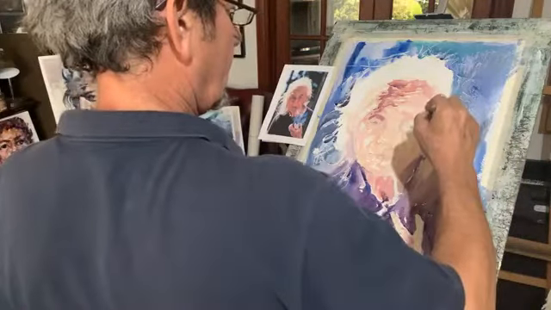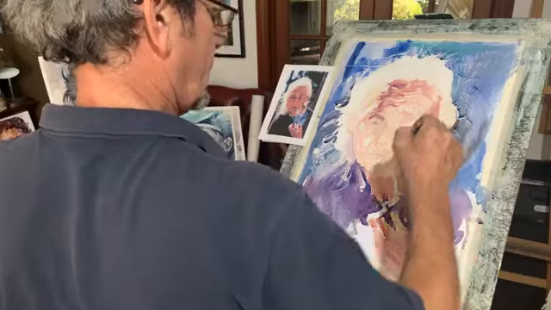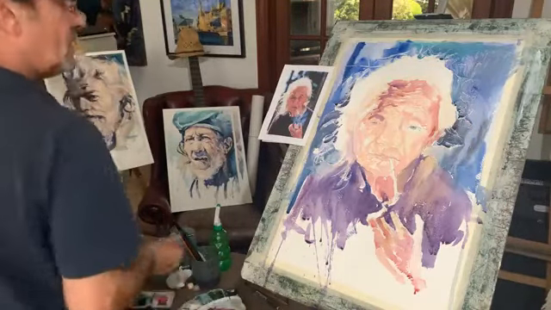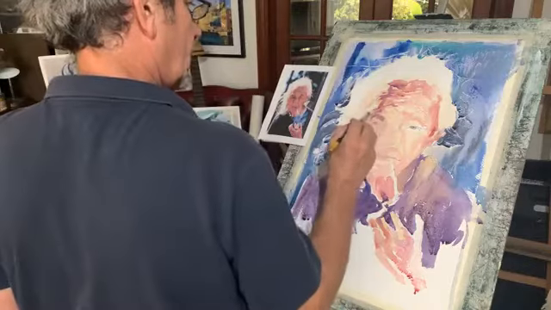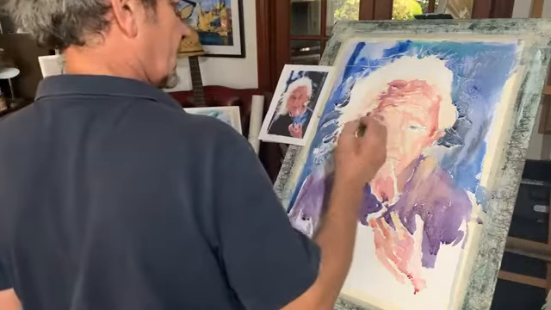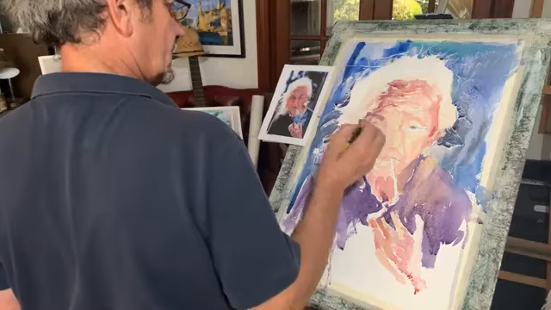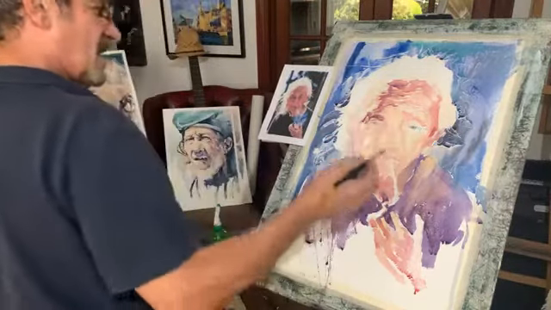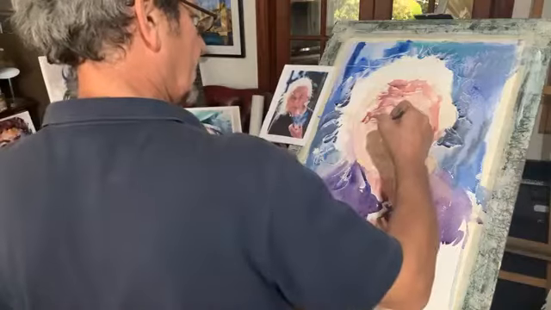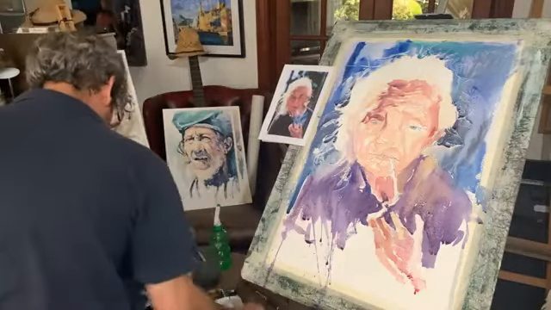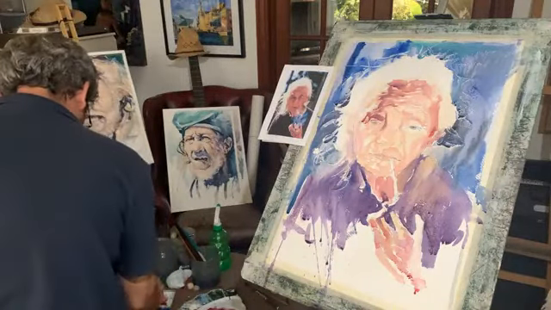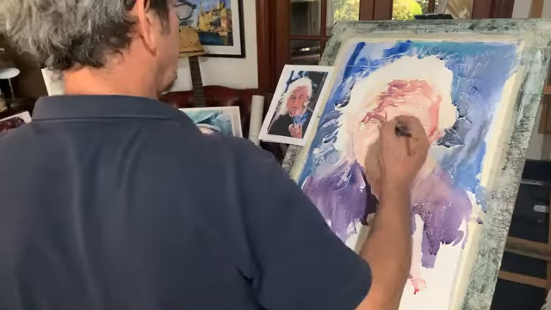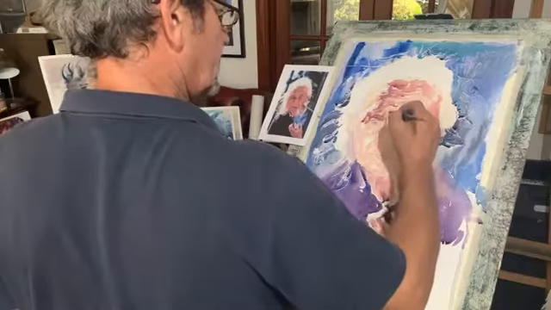Soften it. So we see light areas hitting the side of the face. That's where you usually get the darker bits. Inside the eyes. Combination of the two, so you get a bit of sienna.